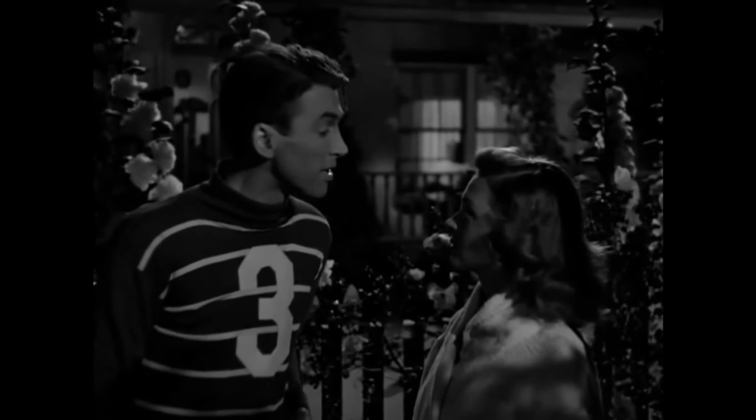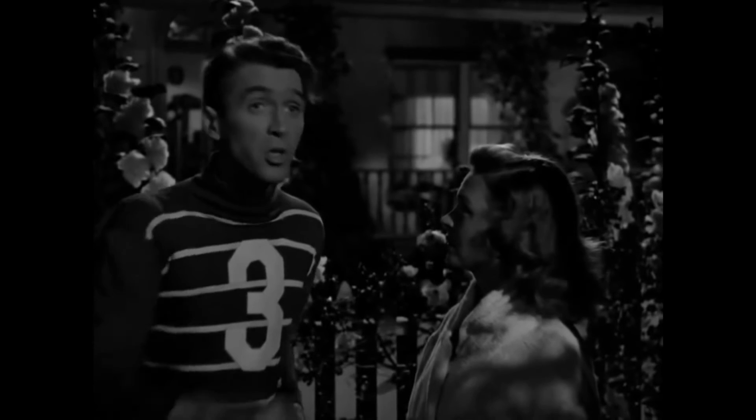What do you want, Barry? What do you want? You want the moon? Just say the word and I'll throw a lasso around it and pull it down.